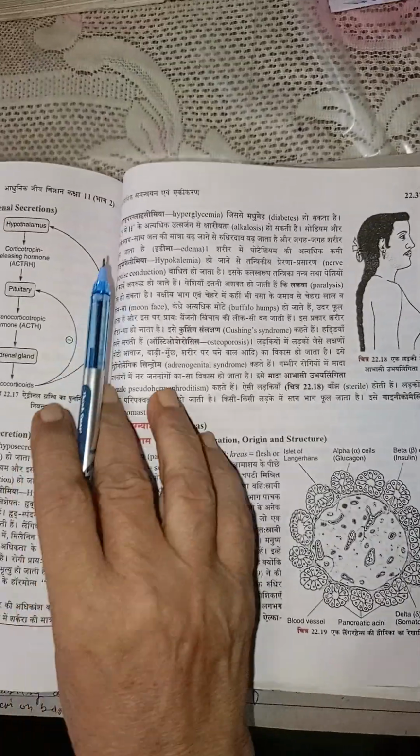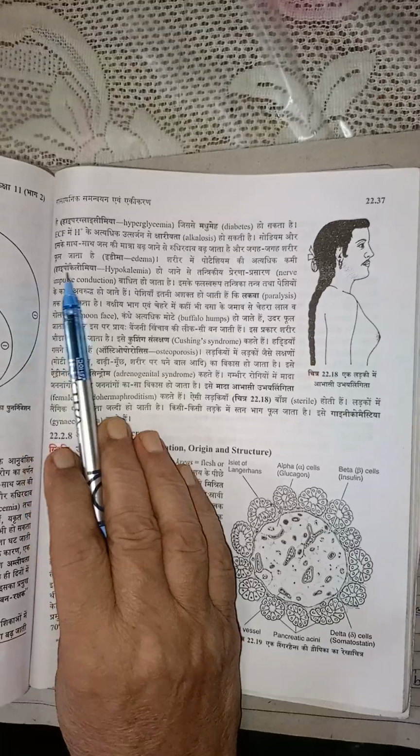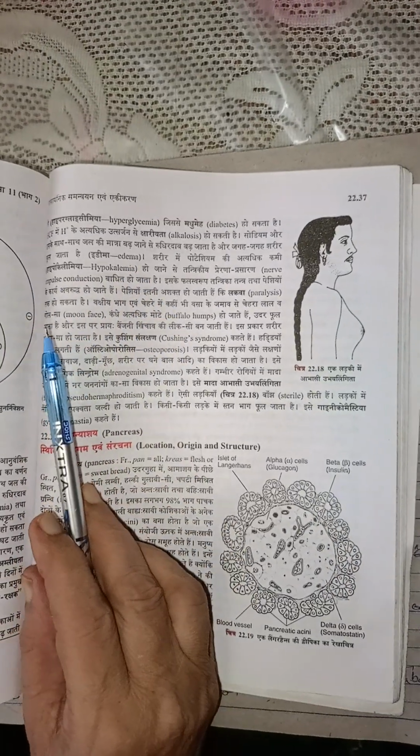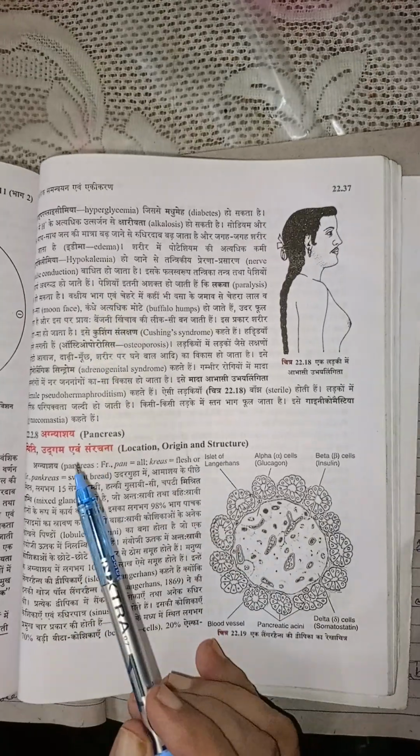Now we see the hyperglycemia. In hyperglycemia, diabetes takes place and edema of the body takes place.